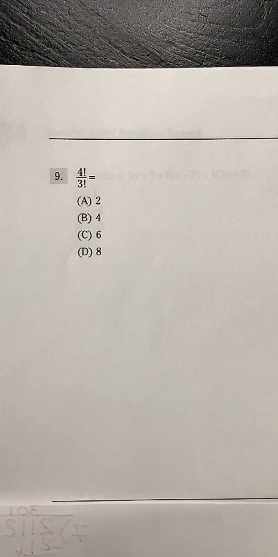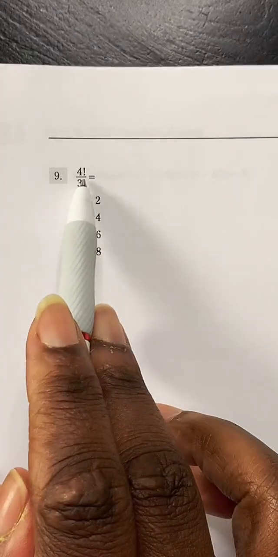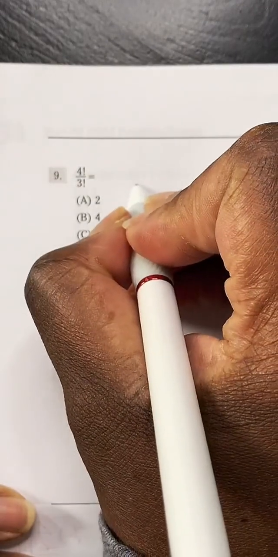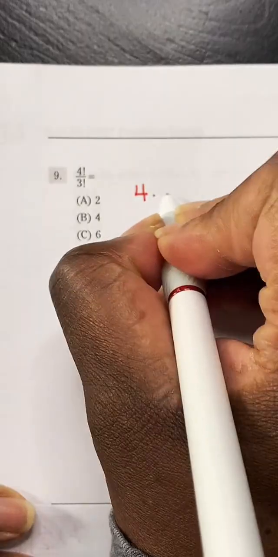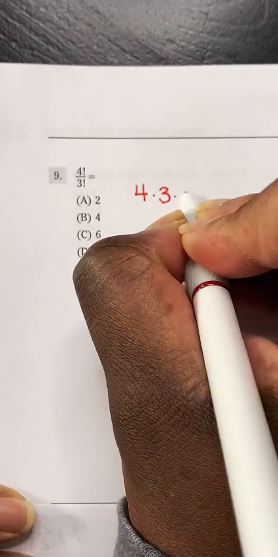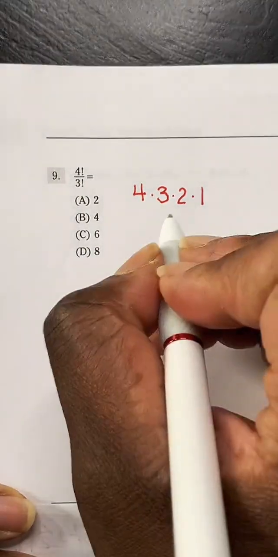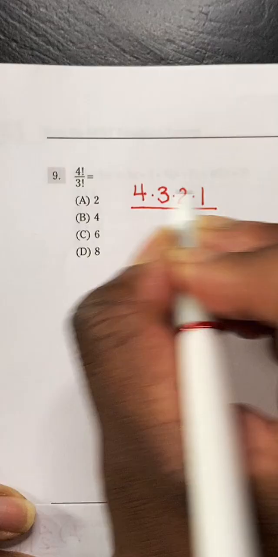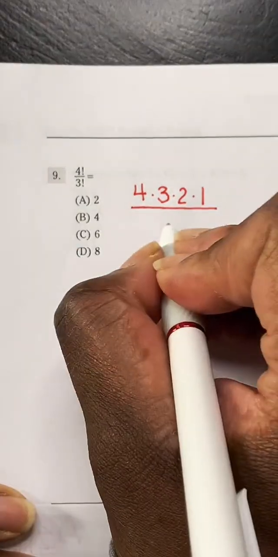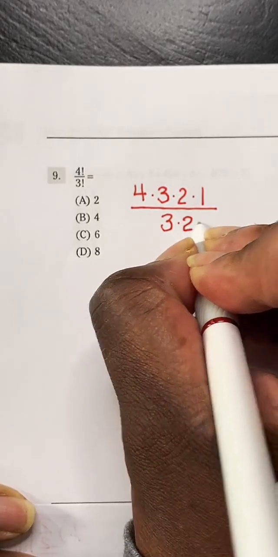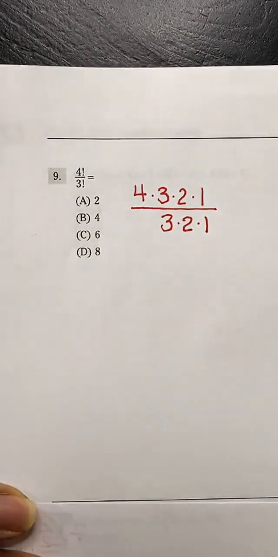All right, well, let's take a look. The factorial means that when I see 4 factorial, I'm taking this 4 and multiplying all the whole numbers all the way down to 1. 3 factorial means I start at 3 and take all the whole numbers down to 1.